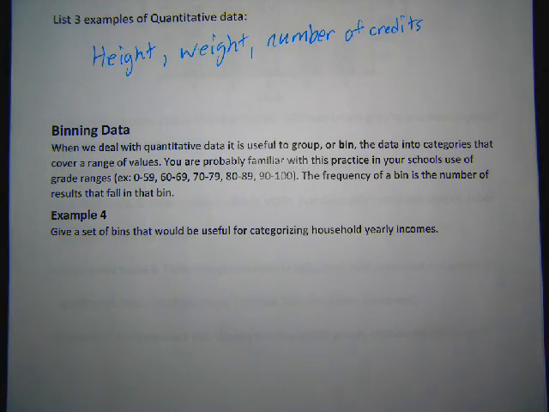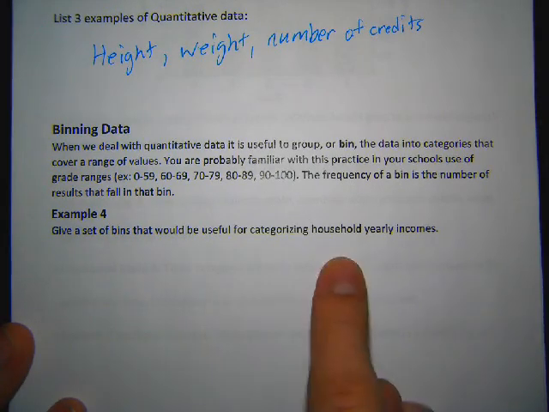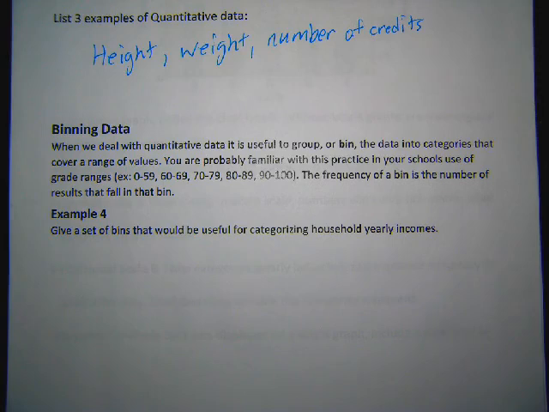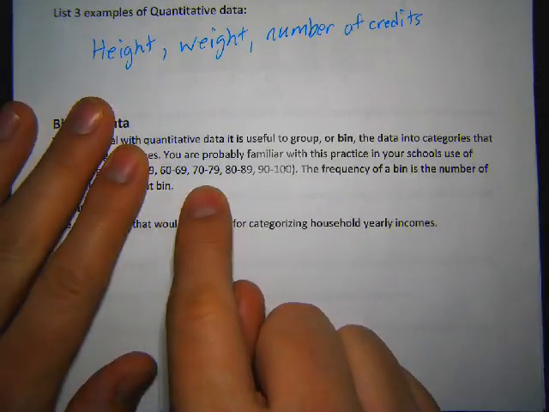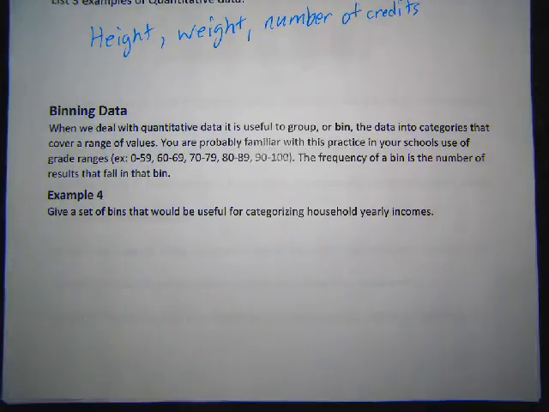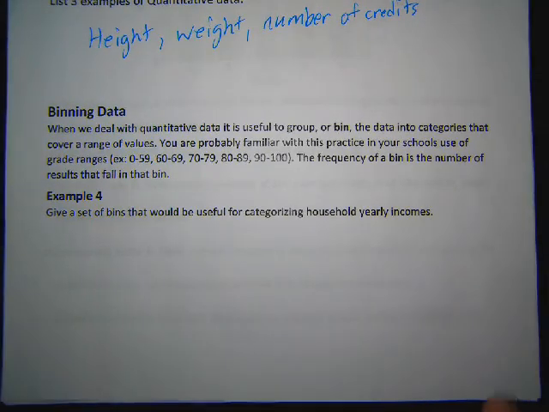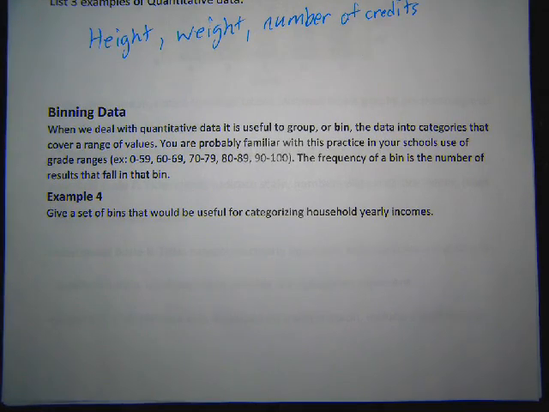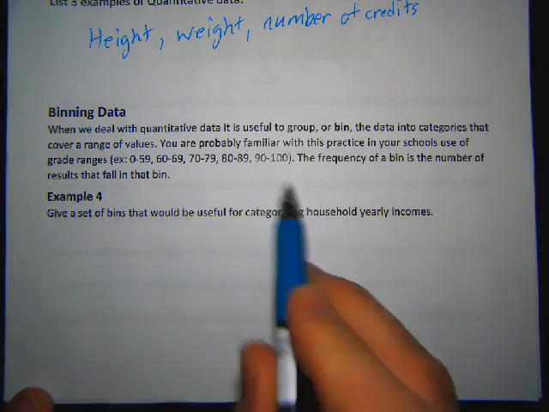We have the frequency. So let's, for example, give a set of bins that would be useful for categorizing household yearly income. One thing is you want to do a regular amount. You see how we do 10 points for each bin except for the lowest, because that one's kind of a catch-all, right? Everything below 59. You should probably do the same thing with something like this. You want to pick a number for your bin range that's going to give you a few bins, so you don't end up with just one or two.